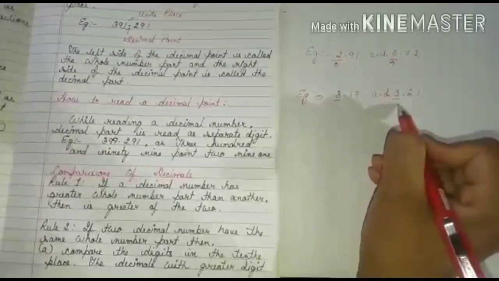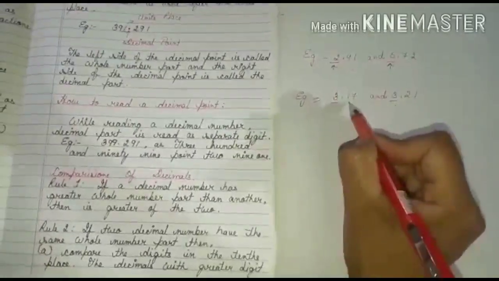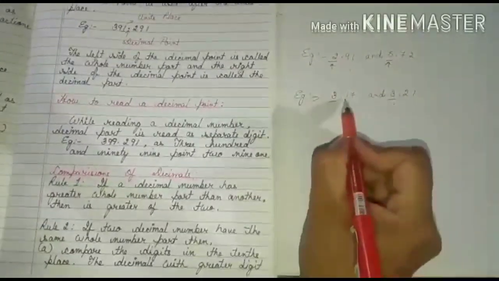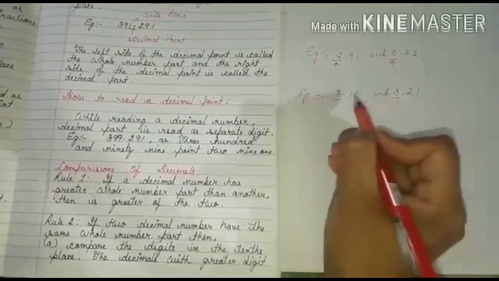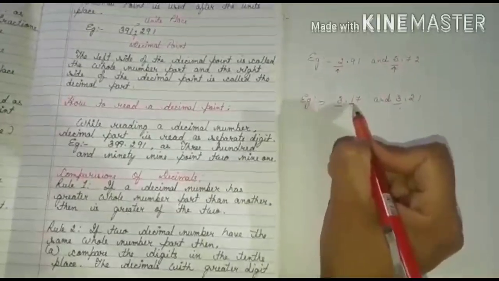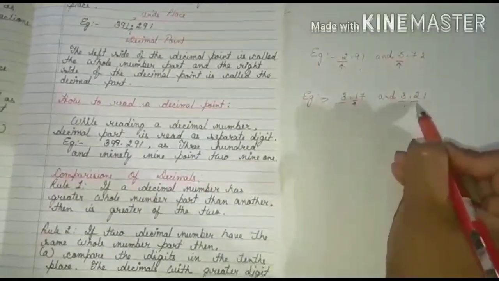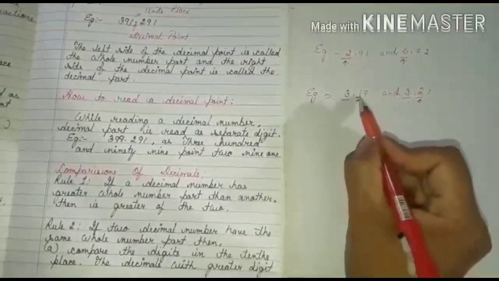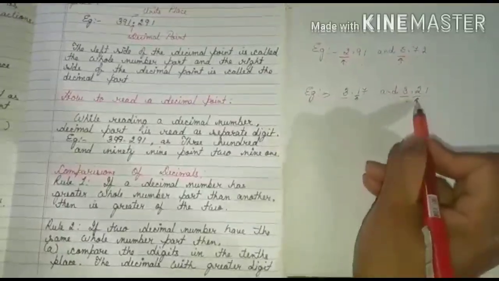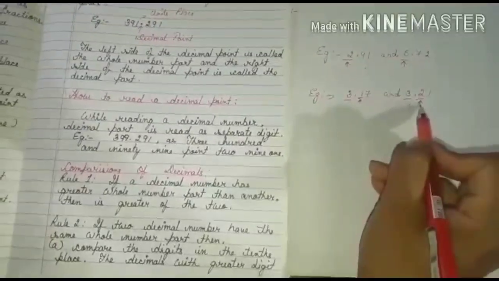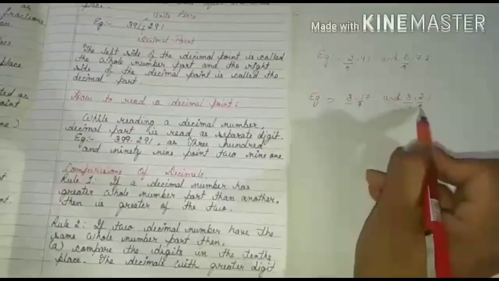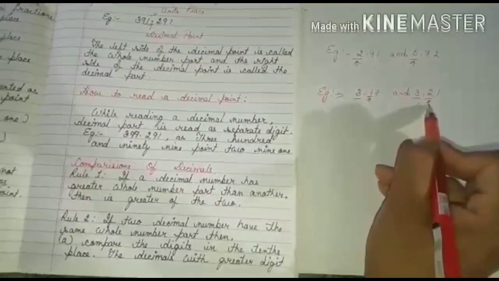In this case, we have to compare the digit in the tens place, that is the digit just after the decimal point. For the first number it is 1, and for the second number it is 2. When we compare 1 and 2, 2 is greater. The number that has the greater digit in the tens place will be the greater.